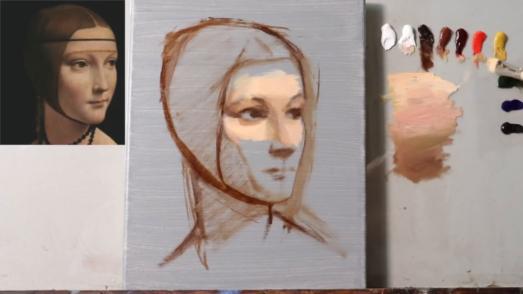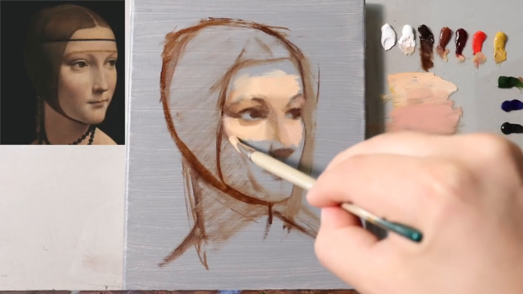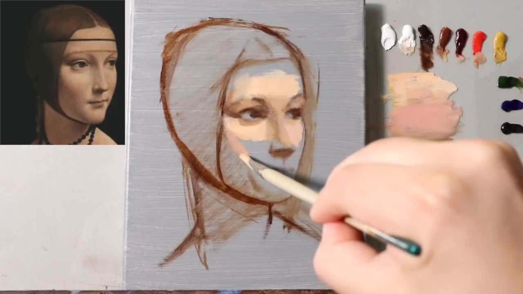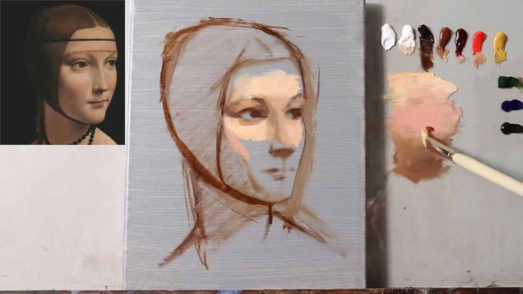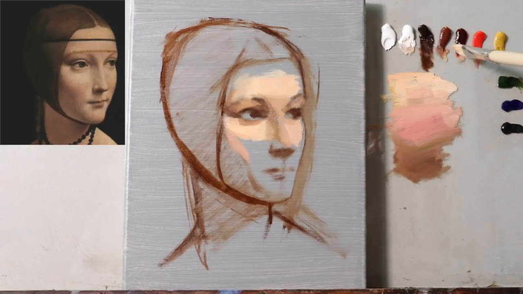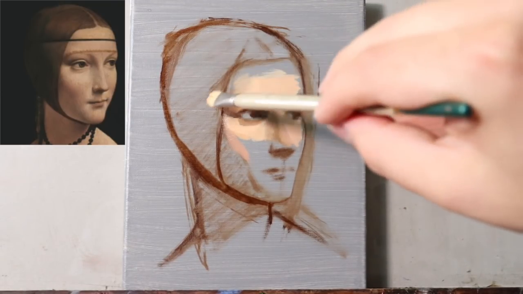Mixing white. If you're wondering why I have two whites, I can use more of this without raising the value too much, therefore allowing me to have a thicker consistency of paint, which is what I want. But if I want to raise the value dramatically, very quickly, I'll transition into the titanium white. A little bit more pink, a little bit less saturated. So a way to bring down the saturation of the pink flesh tone can be the burnt sienna.